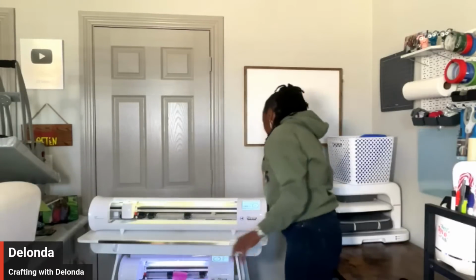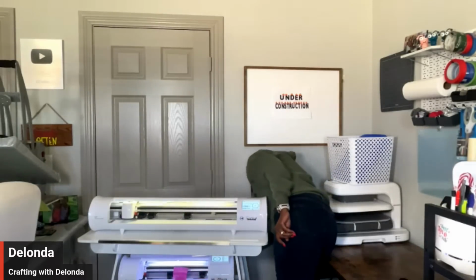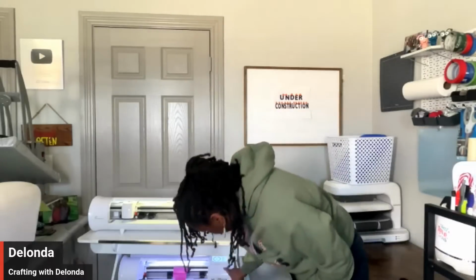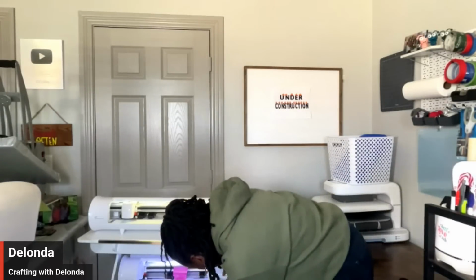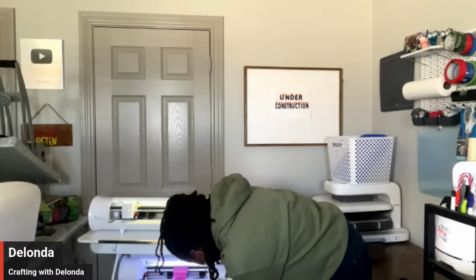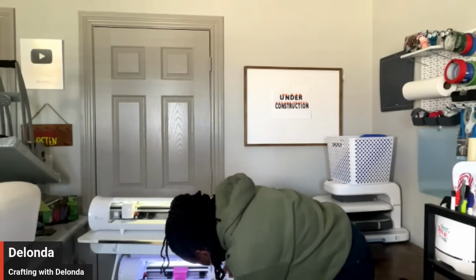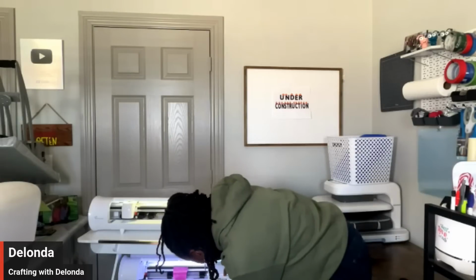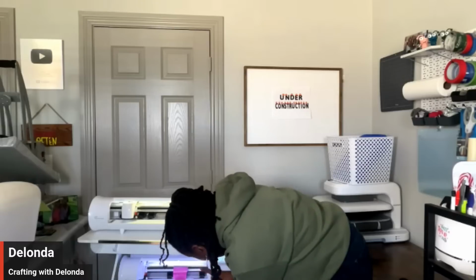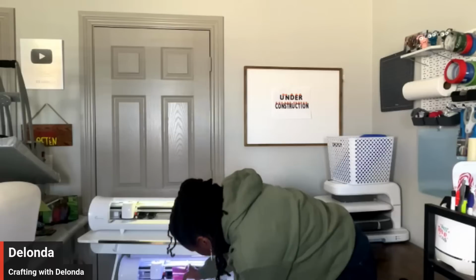So I'm going to lock it. And I'm going to do a test cut. Let me see what my settings are. This is on 10 and 30. Let's do 10 and 35 and see this. Let's do the same thing, because that was on 10 and 35. So I'm moving my blade over.